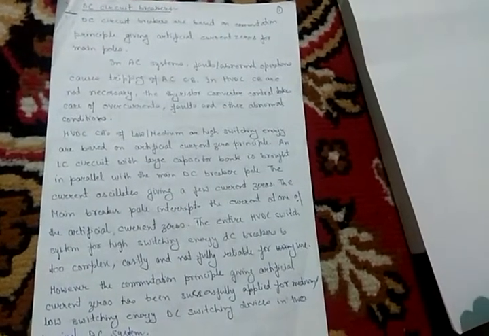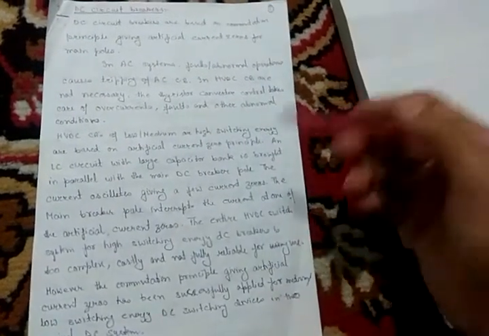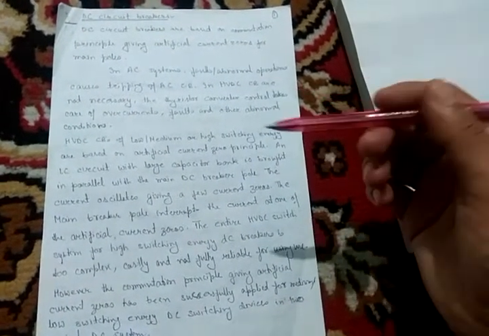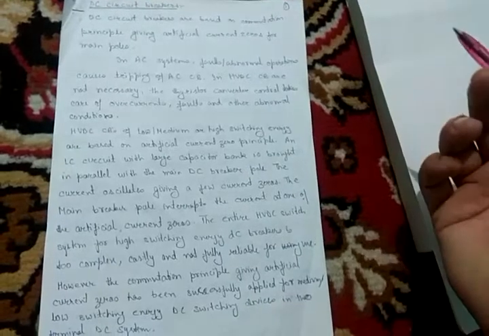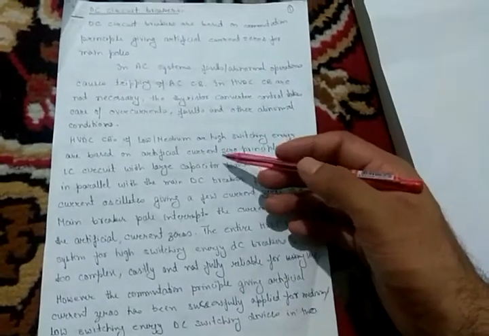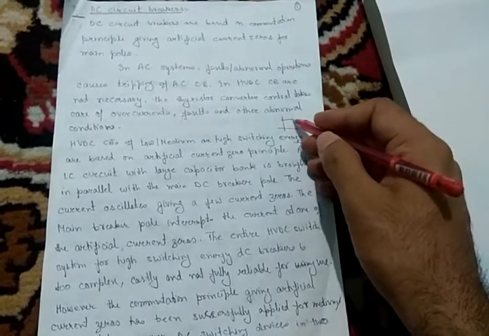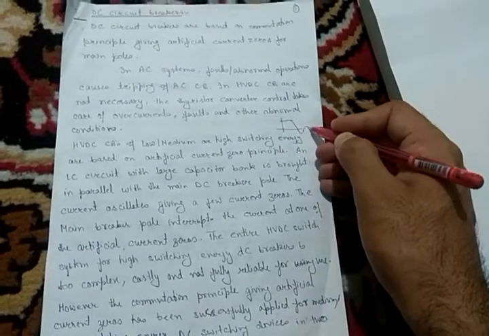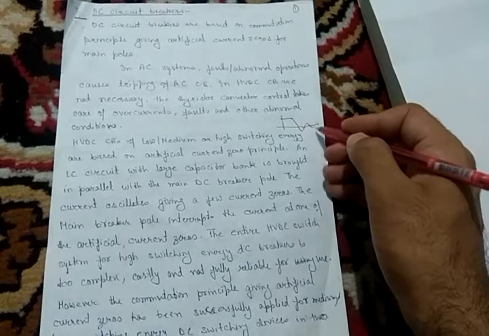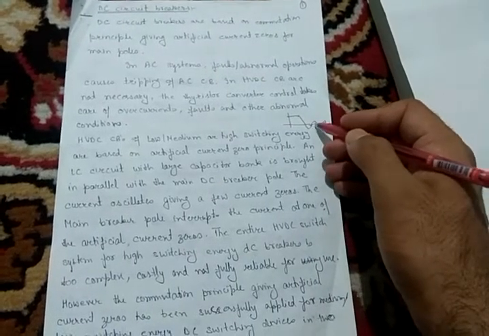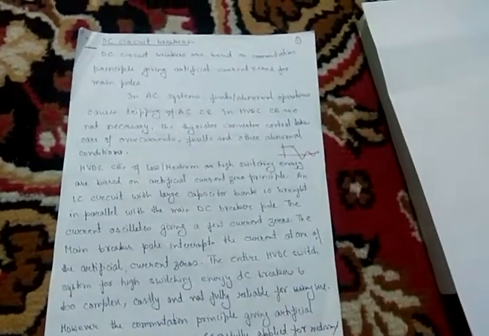HVDC circuit breakers have medium, low, and high switching energy types, and these are based on the artificial current zero principle. Artificial current zero principle means we are forcing this IDC, constant current, to go to zero like this. And at one of the artificial current zeros, we will trip the circuit breaker.